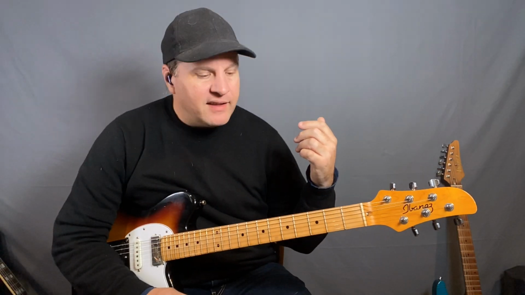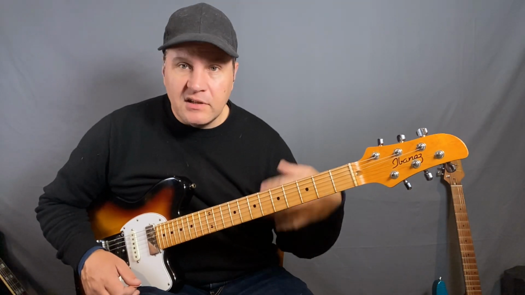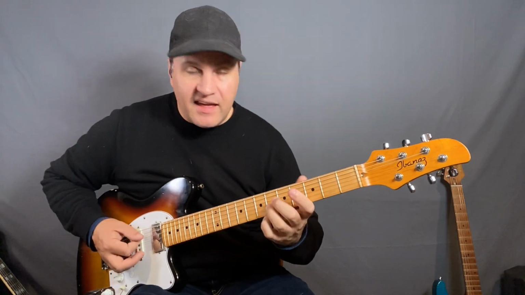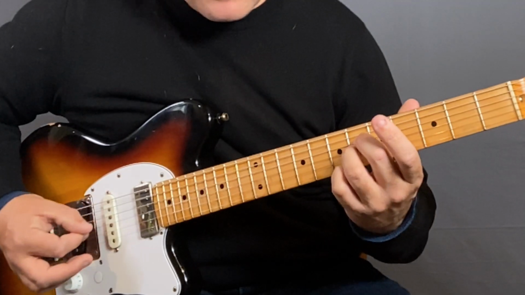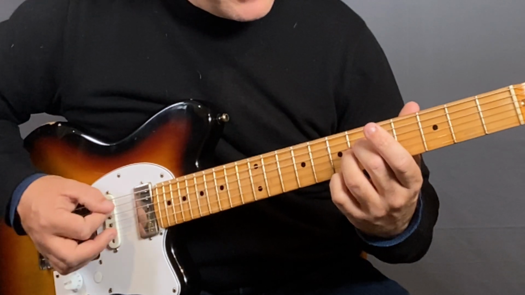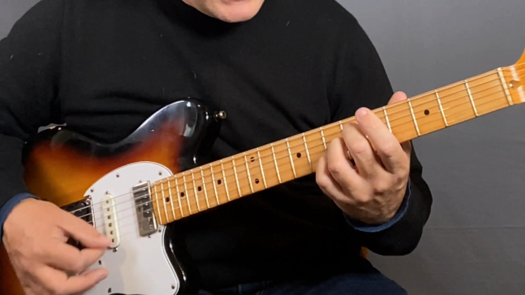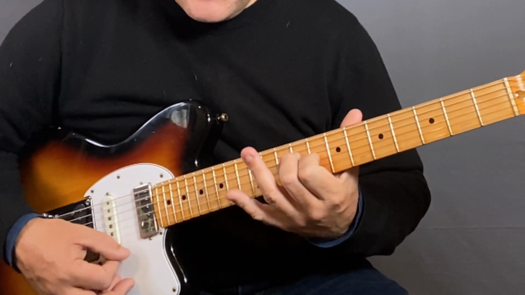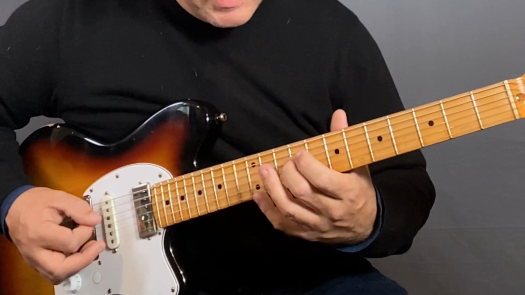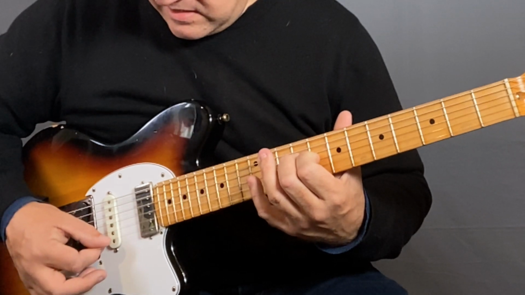It's the wrong sort of thing. But if it's like a ballad or a kind of fusion-y thing or anything like that, then I'm going for this stuff. There's one that's cool. We have A, G sharp, B, C sharp, B, E. And then there's another one. A, B, D sharp, B, E.